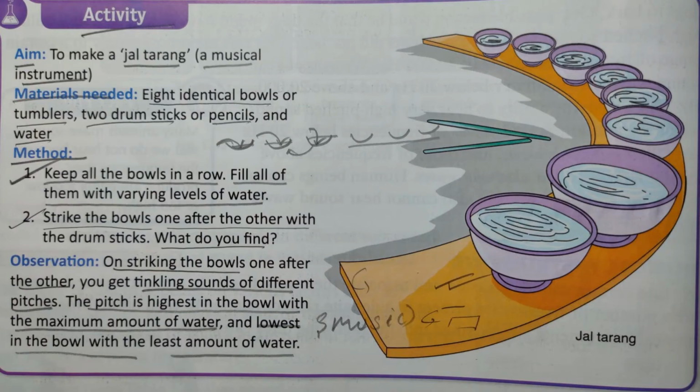Let us discuss an activity here. The aim of this activity is to make a jaltarang, a musical instrument. So what are the materials needed? 8 identical bowls or tumblers, 2 drumsticks or pencils, and water. Fine. So let us look at the method, how to do this.